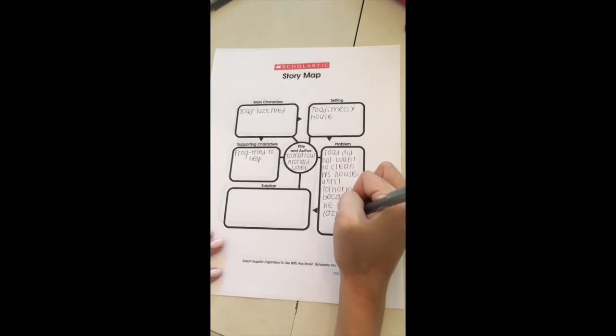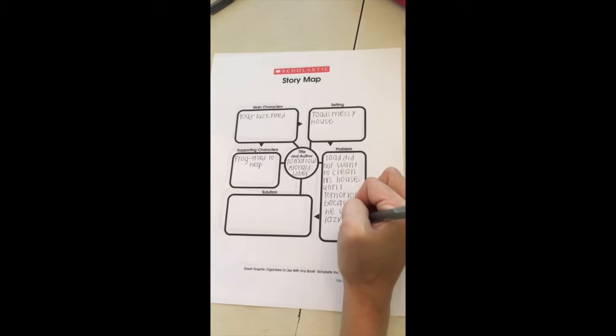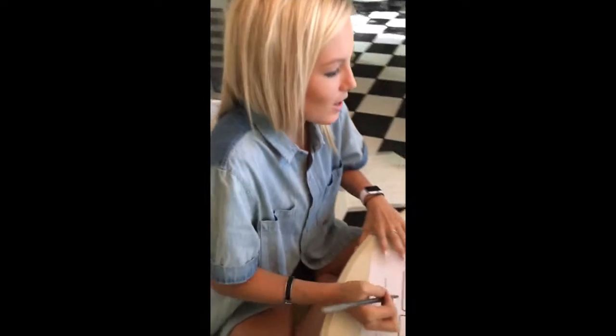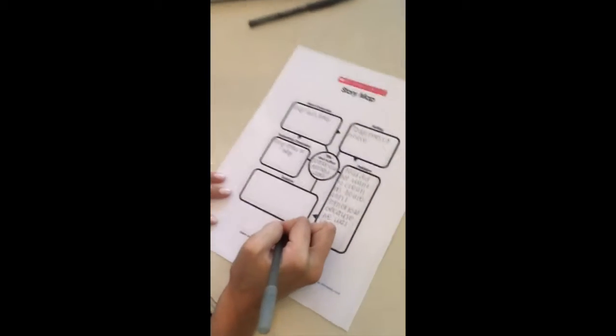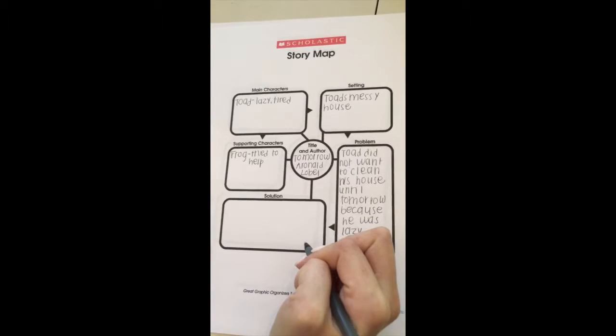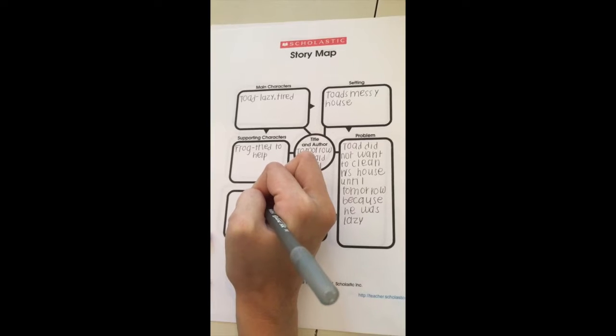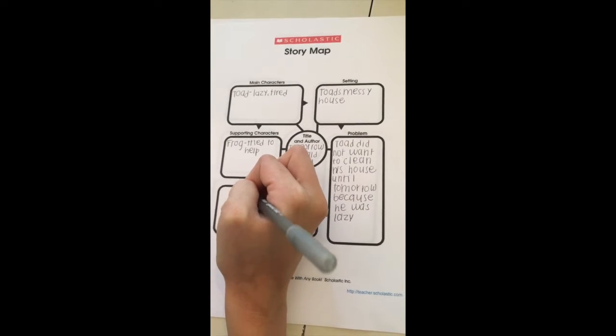After writing this down, what happens in the end of the story, or what would the solution be? With the help of Frog, Toad realized that if he cleans his house now, he doesn't have to wait until tomorrow to clean it. Toad did realize that, Mary. With a little help from Frog, Toad decided to clean his room because he realized if he did not do it now, he would have to do it tomorrow. We can write that down as the solution.